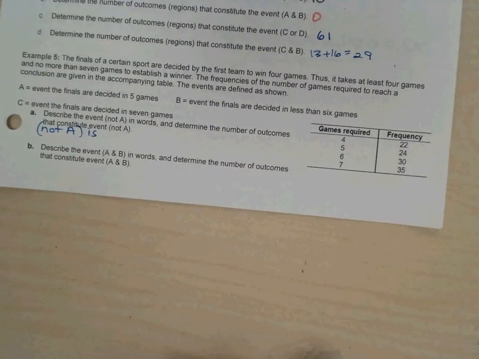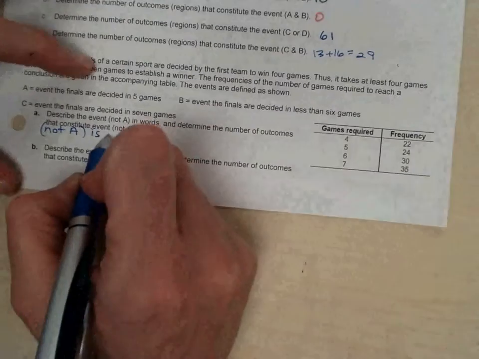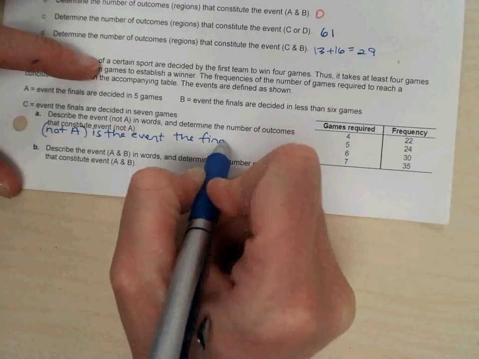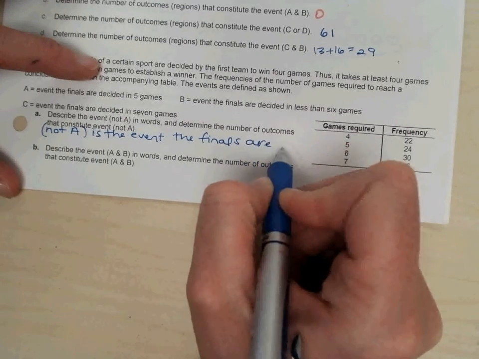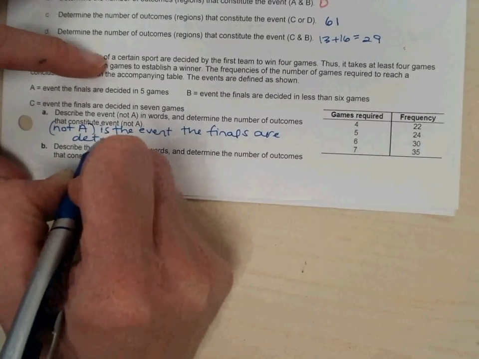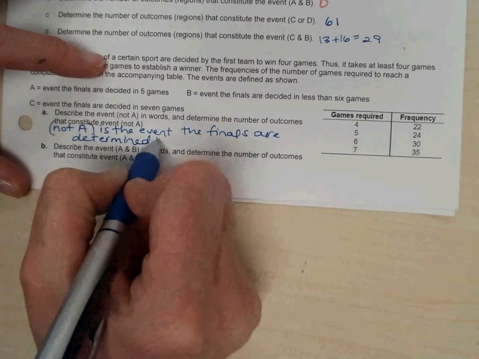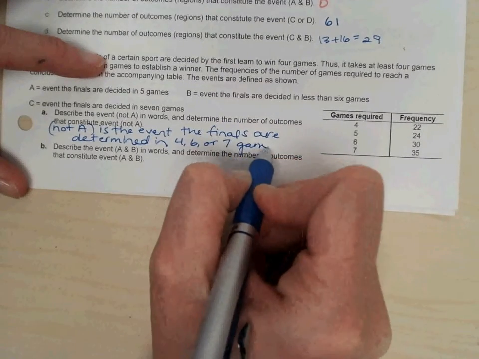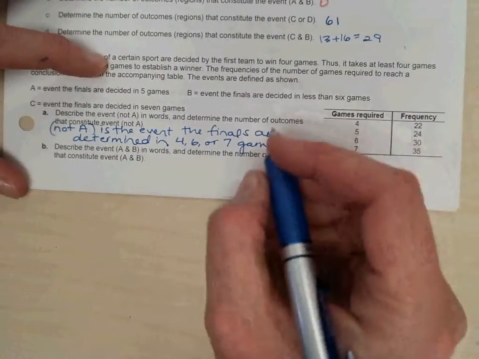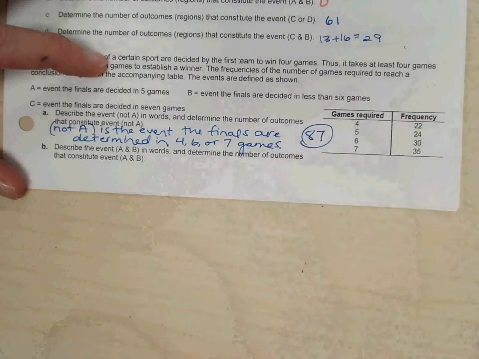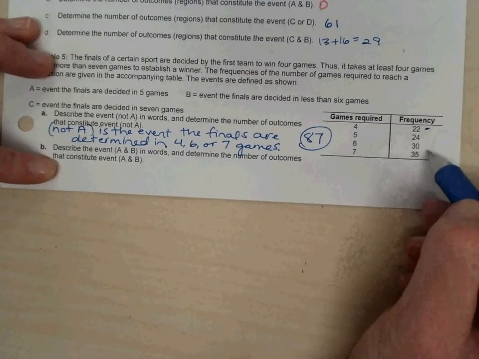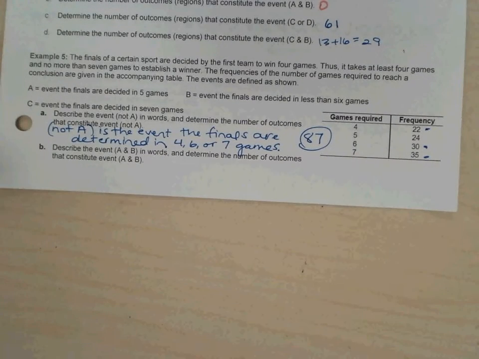Not A. Well, what is A first? The event that the finals are decided in 5 games. So event not A would be the event that finals are determined in how many games? 4 or? Yeah. Four, 6, or 7 games. Add them all up? 87, that's correct. Good job, Abby. They're adding up 22, 30, 50, and 35. I think that's a lot.